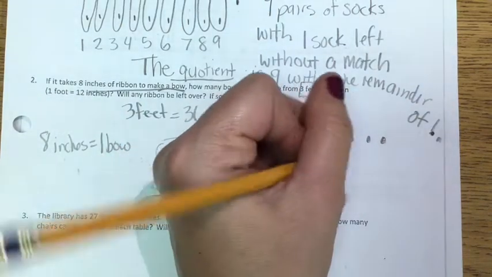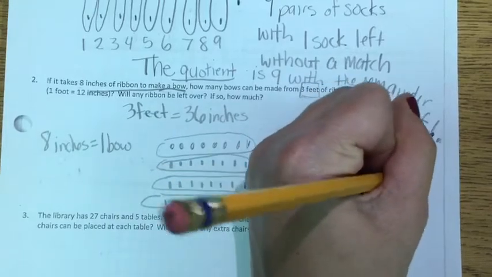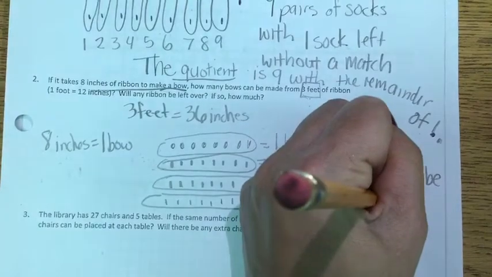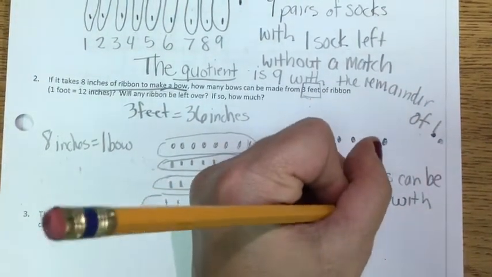So I can make 4 bows. 4 bows can be made with 4 inches left over of ribbon.